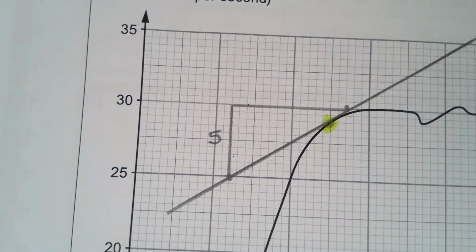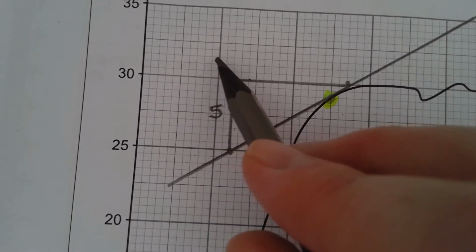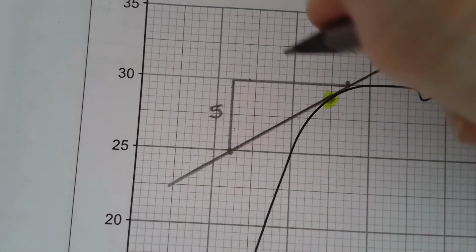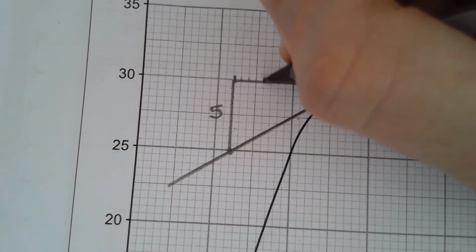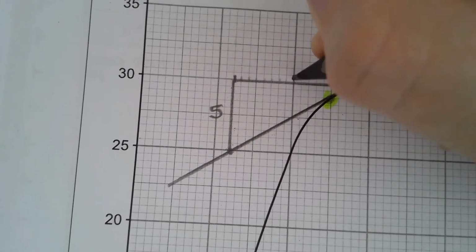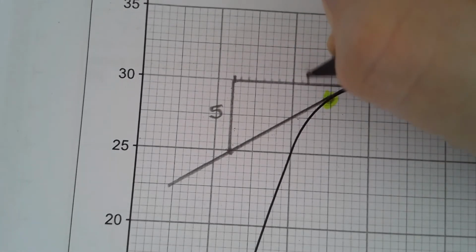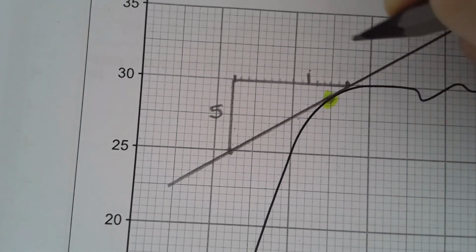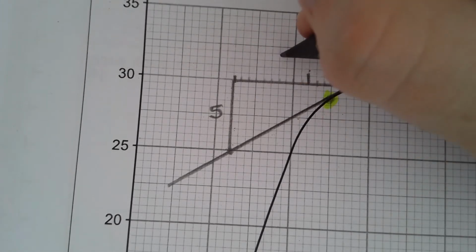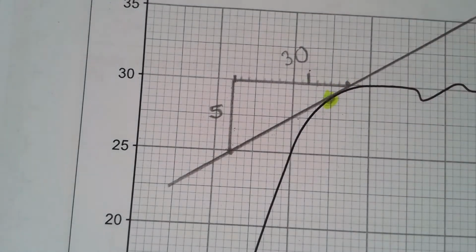And now I need to work out the run. So if you come down and check the axes, we know that one big square going across is worth 20. So each little square must be worth 2. So we've got 1, 2, 3, 4, 5, 6, 7, 8, 9, 10 there. 11, 12, 13, 14, 15. So I've got 15 lots of 2. So this has gone across 2 for me.